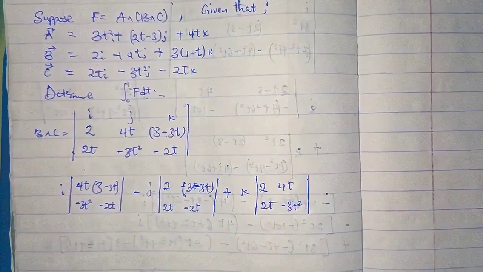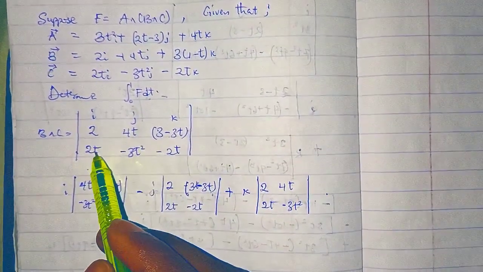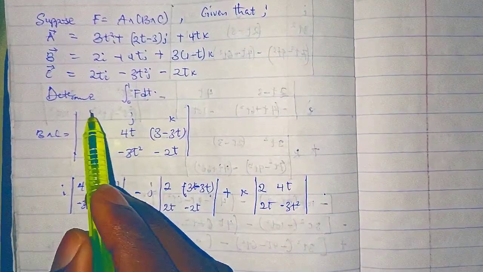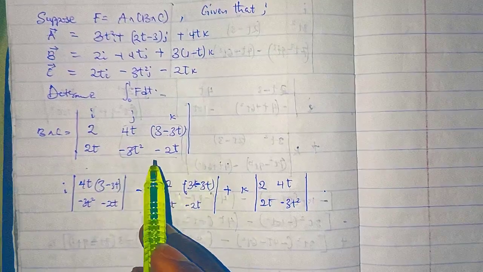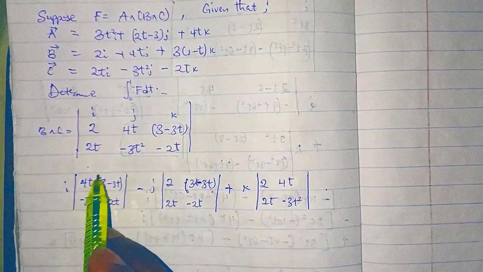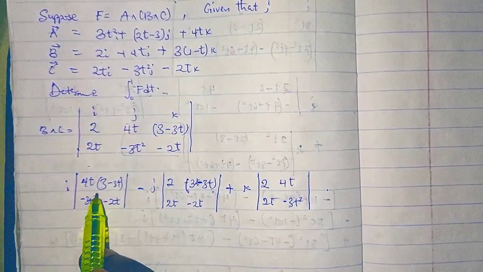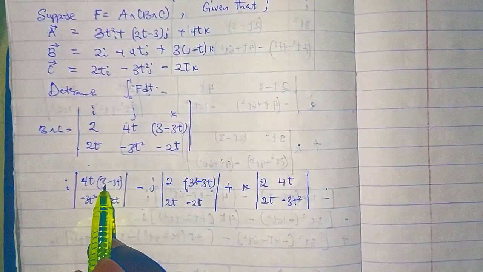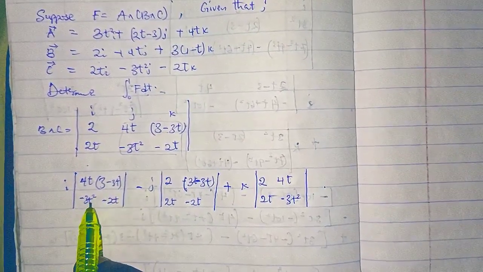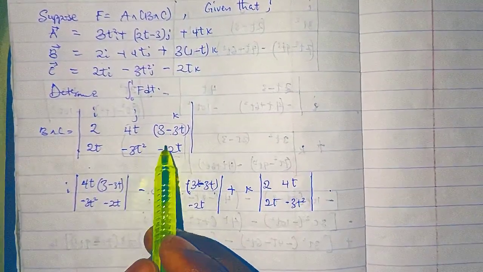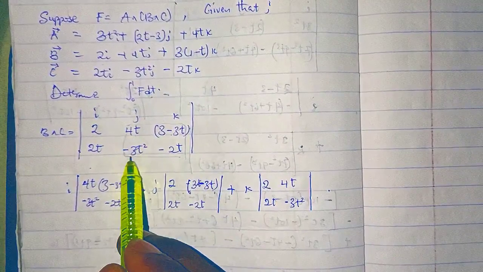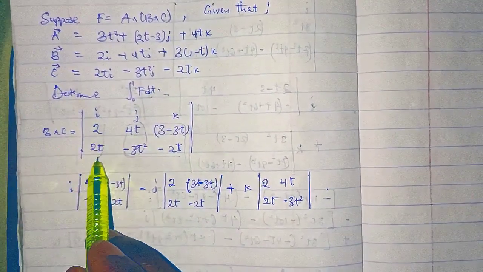So if you block this side and you block this side, you're going to be left with this, and being left with this, we're going to pick this, and we'll have our 4t here, we'll have our 3 minus 3t here, minus 3t squared here, and minus 2t. You then ignore this middle one, then you now pick this one and this one.